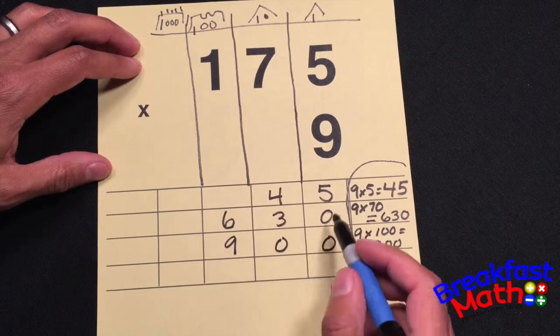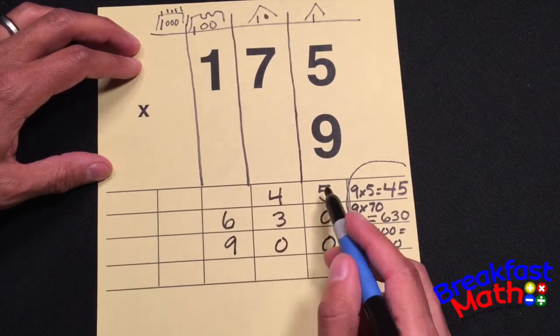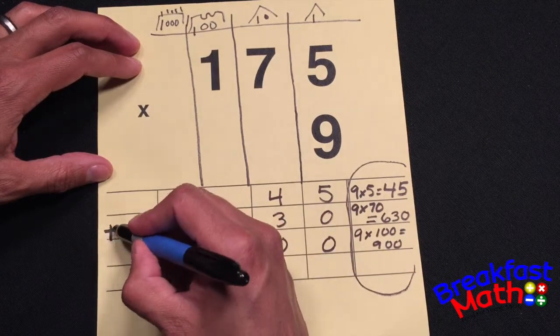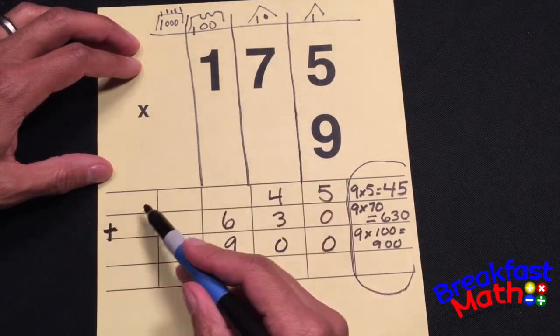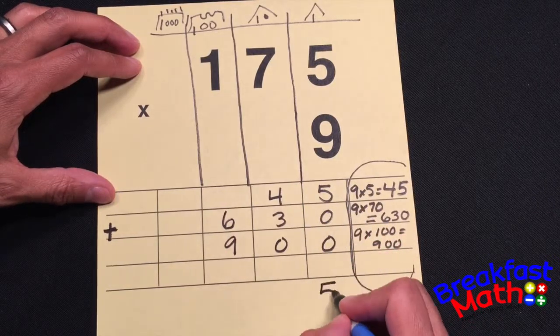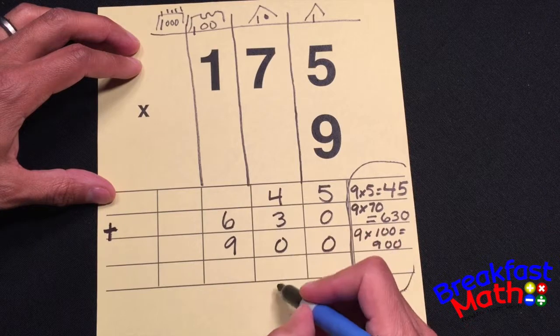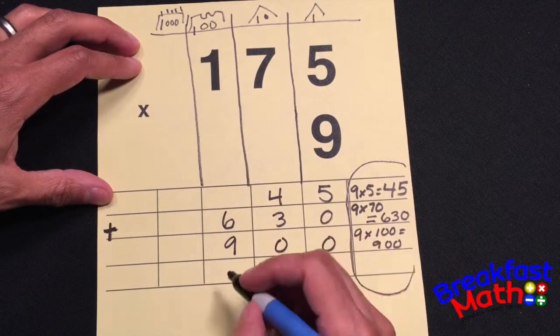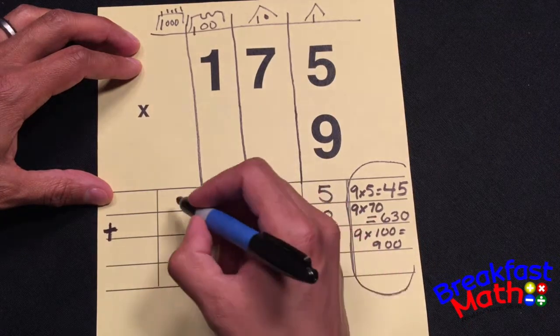And now we simply have to add up our values in each place value. So I'm actually going to put a plus here. So that means we're going to add everything below this line. So 5 plus 0 is 5. 4 plus 3 is 7. And 6 plus 9 is 15. We're going to go ahead and put a 5 here and then carry the 1.